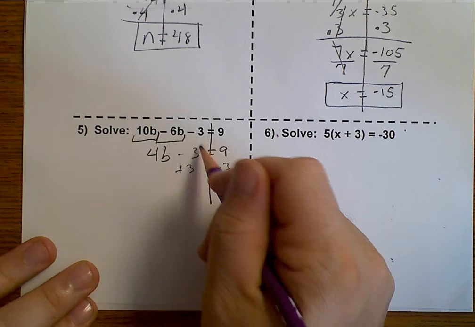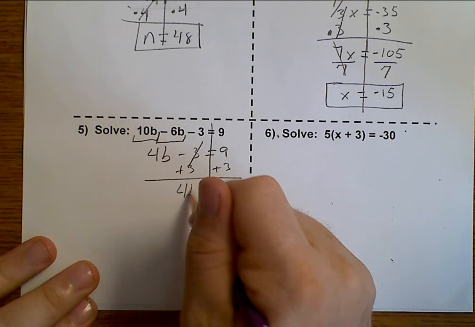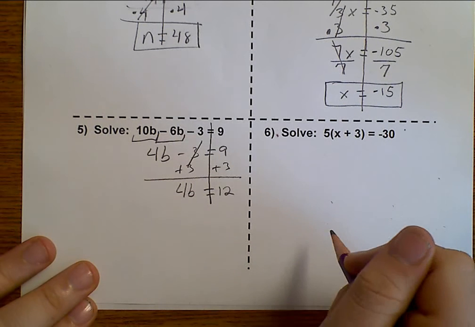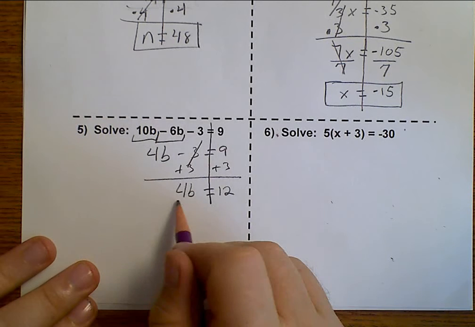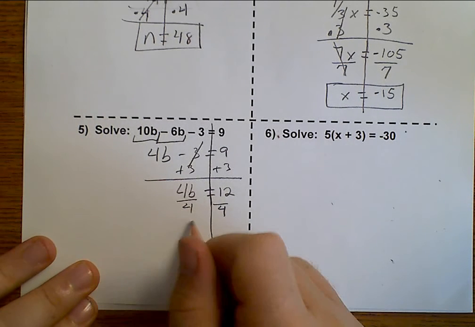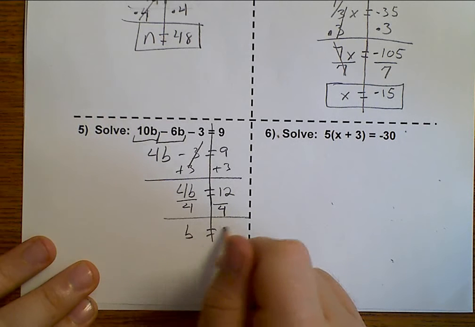Those cancel, giving us that 4b equals 12. Well, now we need to get rid of this 4, so we divide by 4. And we get that b equals 3.